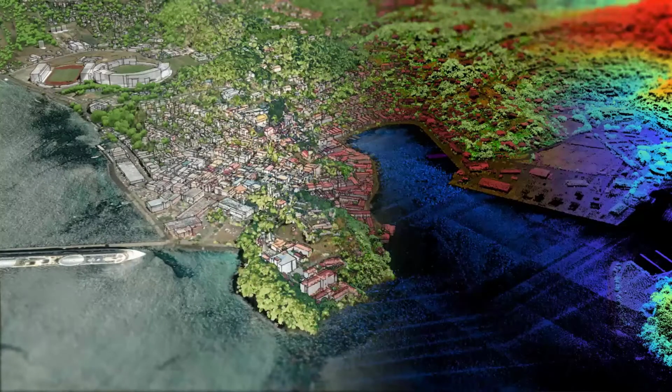ArcGIS Pro and the 3D base map solution can help your organization go from zero to hero for your digital twin. And this brings us to the next and final 3D base maps challenge.